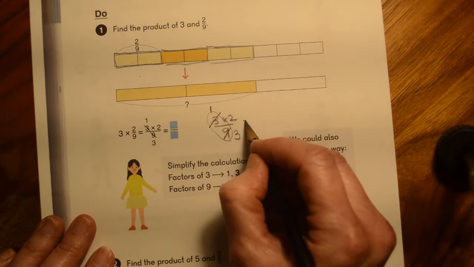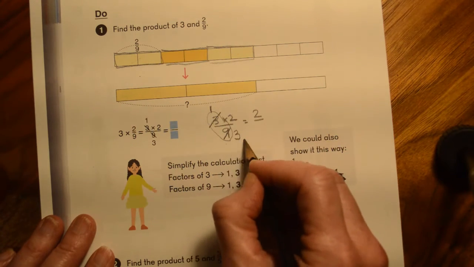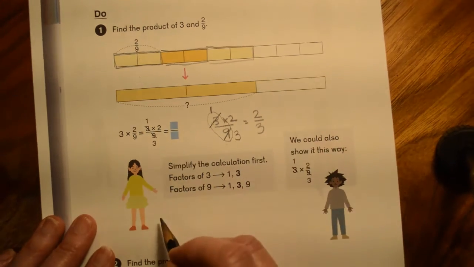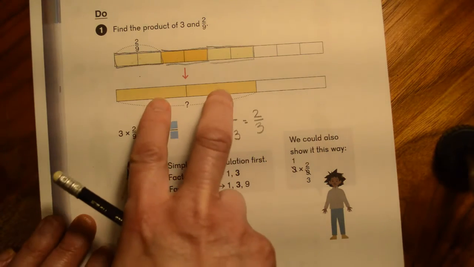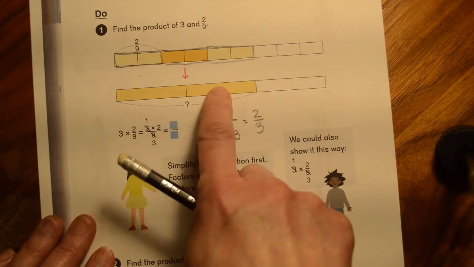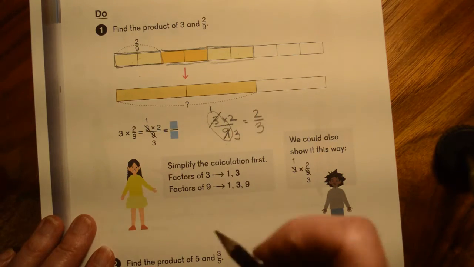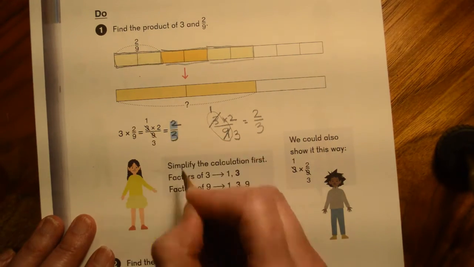Right? Then 1 times 2 is 2. And then there's nothing to multiply the 3 by, it's just a 3. And then we get 2/3. And visually, what they've drawn for us is we can see that we have 2 out of 3 shaded. And so here we would also write 2/3.